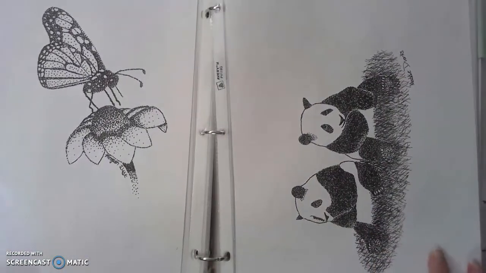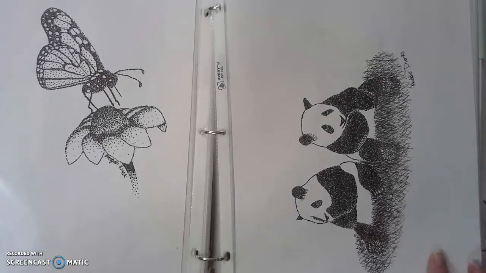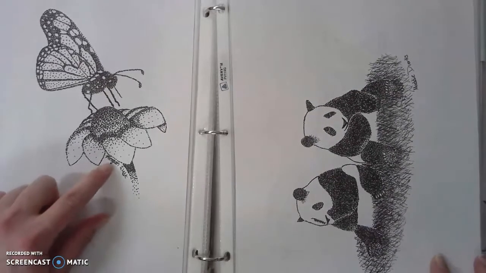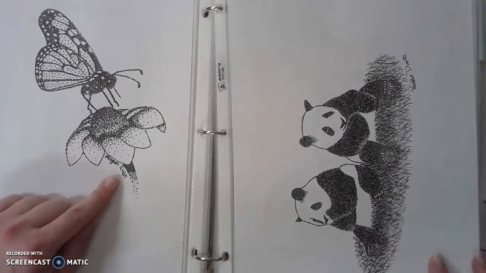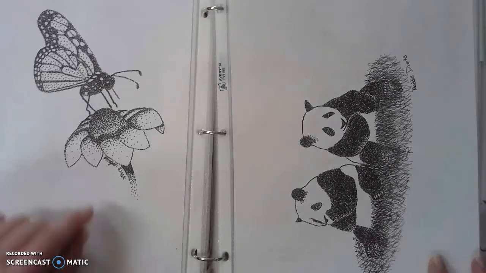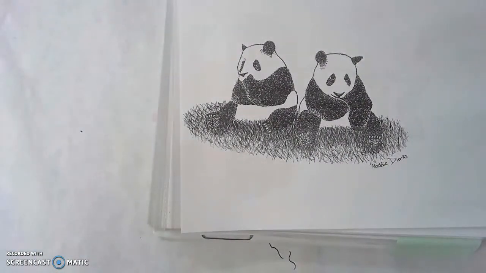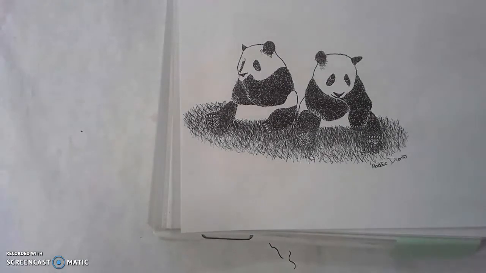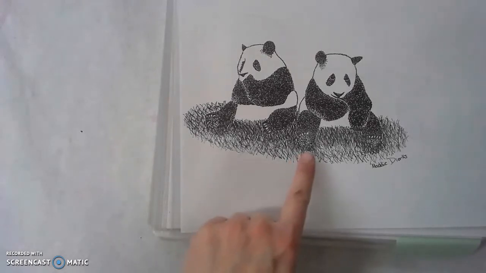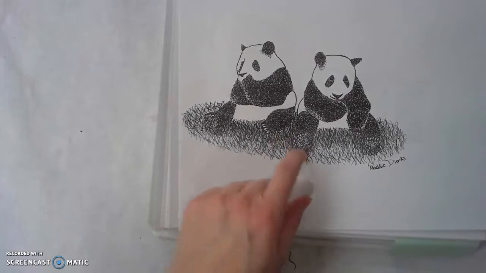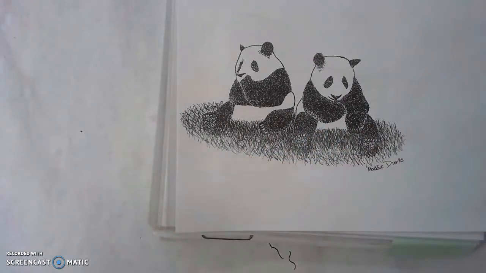Got a panda bear and nice little monarch there on the flower. When you're done, do incorporate your signature right in, sneak it right in next to your image. Now this one on the panda bears, the grass lines at the bottom are actually drawn with just lines with the Sharpie marker, and they just kind of wisped them over the top. So they did do stippling on the legs and the feet, and then they just drew the lines right up over the legs and the feet.